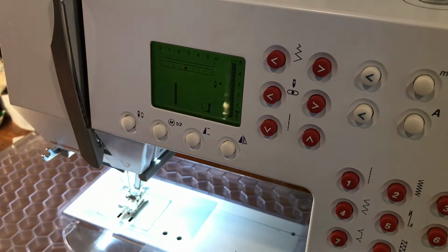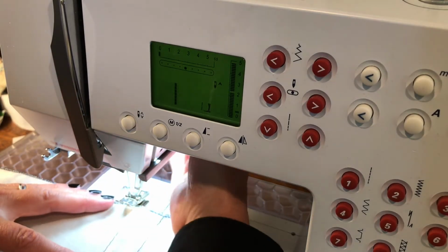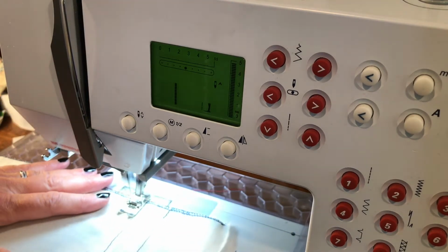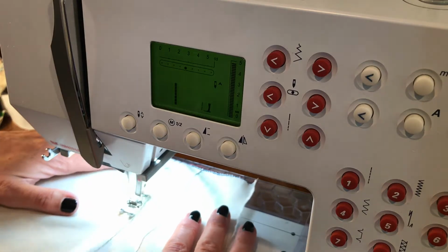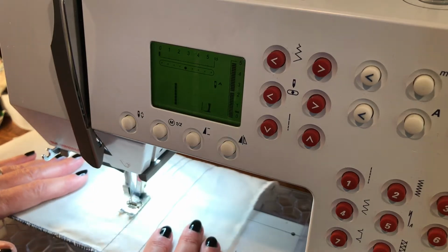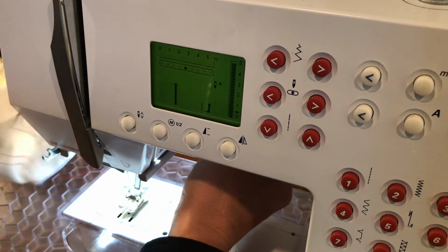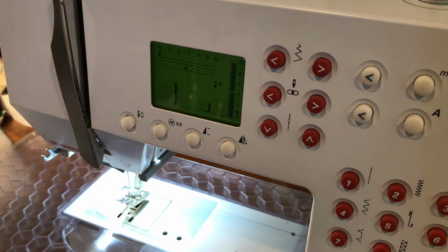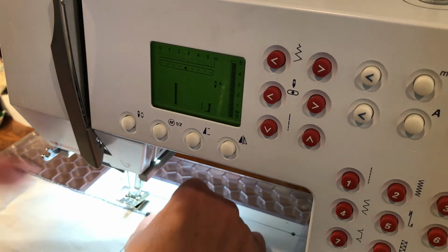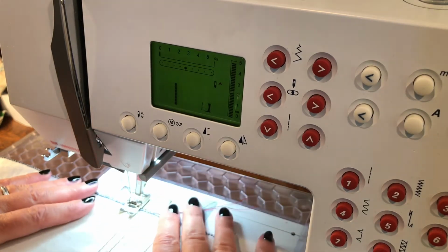Okay, I will do another basting stitch next to the one that I just created. And for the fun of it, I will do a third one because I will use those later on.